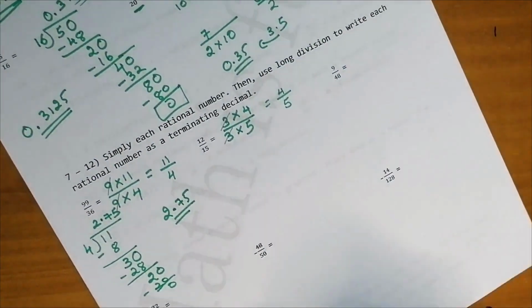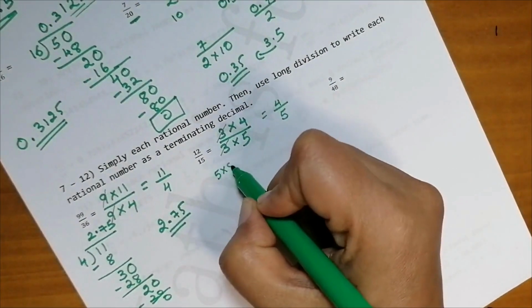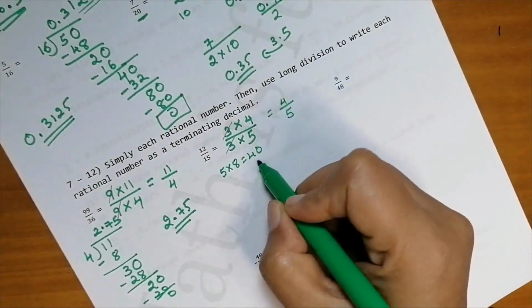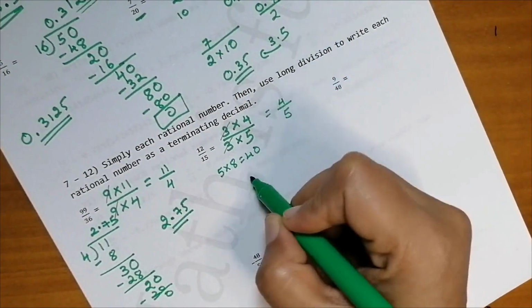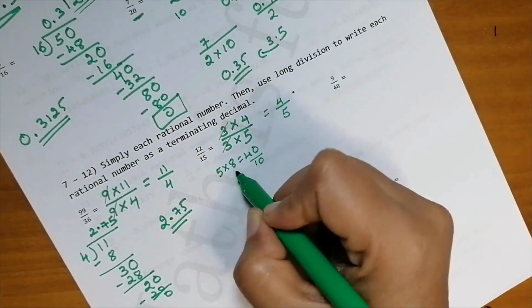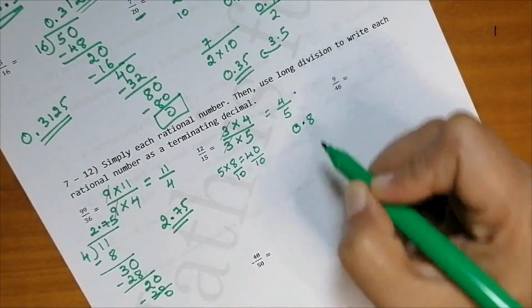Now again, you can be smart here. You know 5 times 8 is 40, right? But this is 4 and not 40. So 4 times 10 is 40. If you divide it by 10, you get this, so similarly you divide the answer by 10. So your answer is actually 0.8.